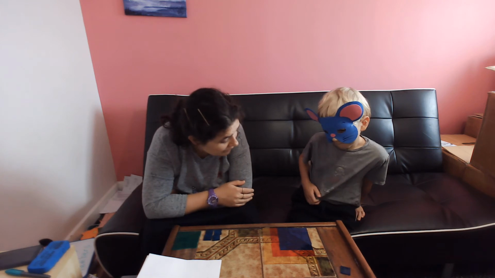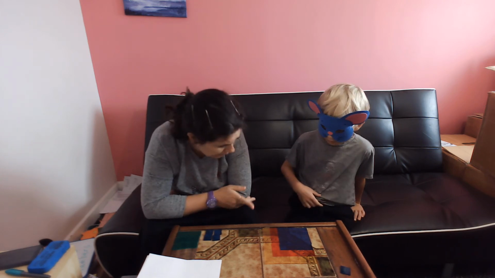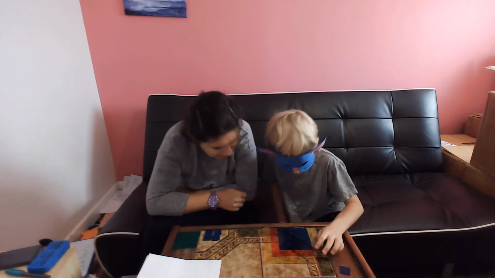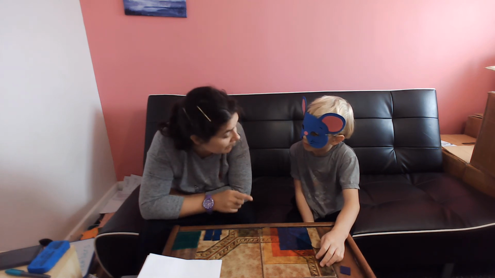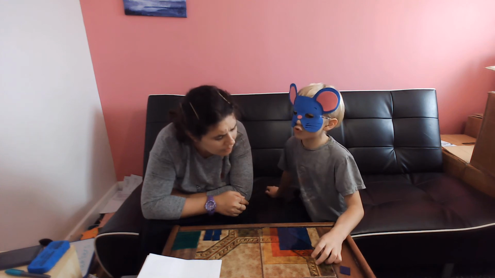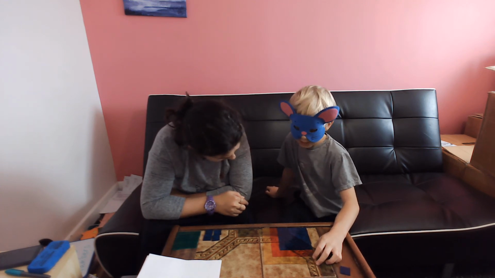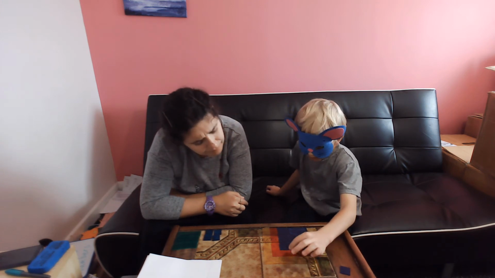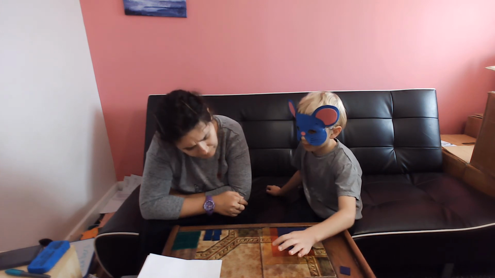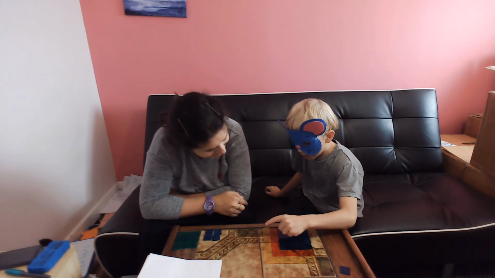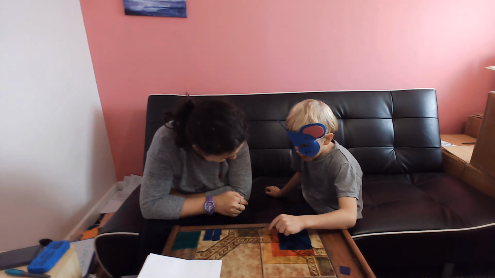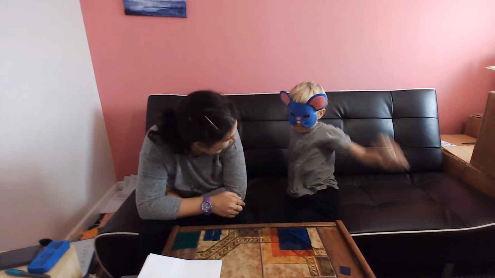So remember, 5 times 5 is 25. So what's 6 times 6? Can you add on the next bit? Add on the new counters. What was the first one? 5 times 5 is 25. So we start with the number after 25. 26, 27, 28, 29, 30, 31, 32, 33, 34, 35, 36. That's right. 6 times 6 is 36.